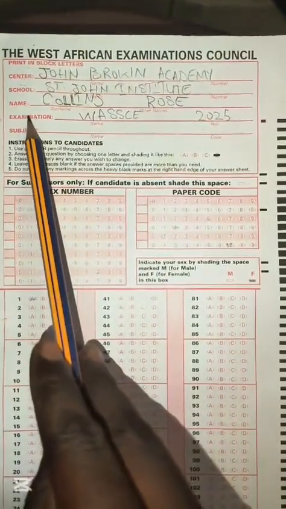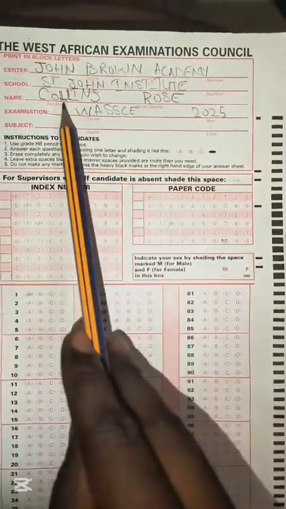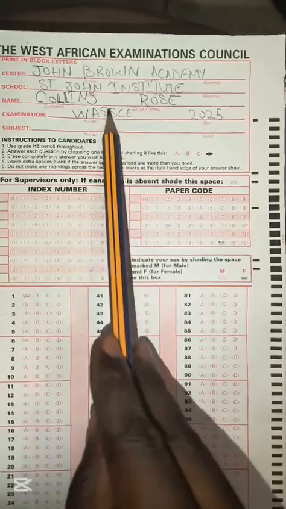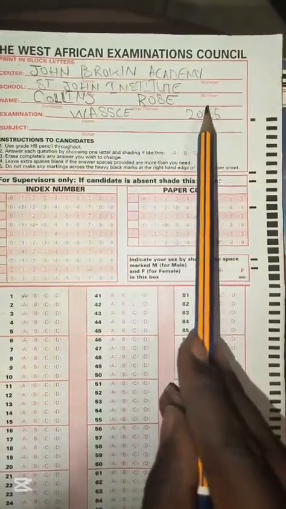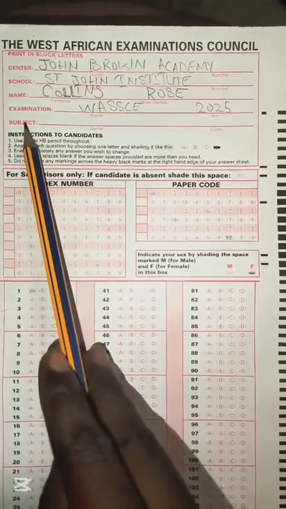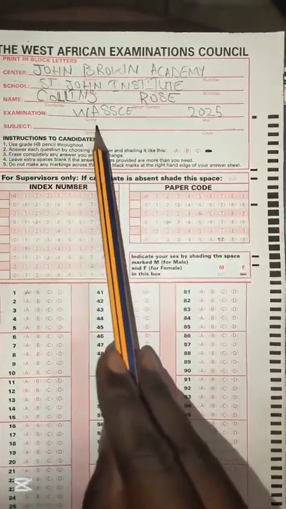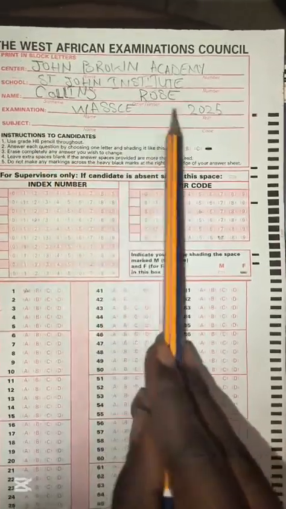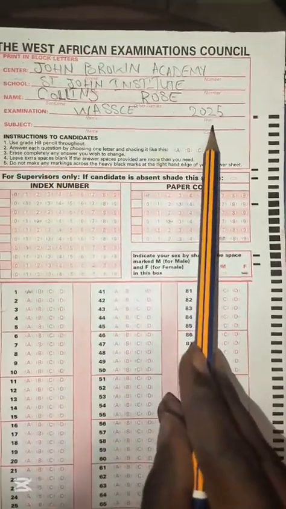So here is the name of the test that you're about to take. So if you're about to take WASSCE, you write it here and then you put the year as well. So here you have subject. If you're about to take math, English, chemistry, this is where you put it. And here you're going to put in your paper code.